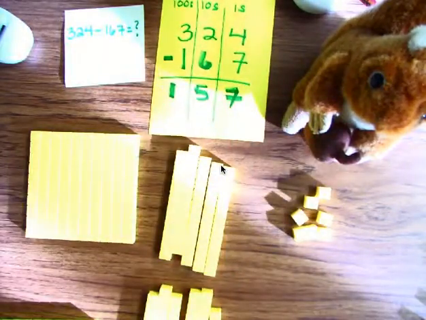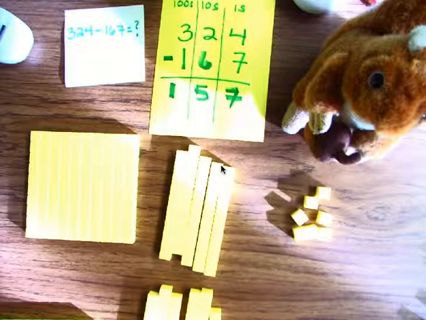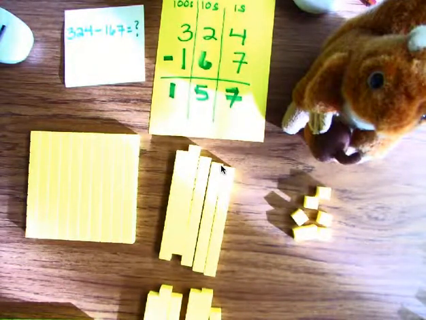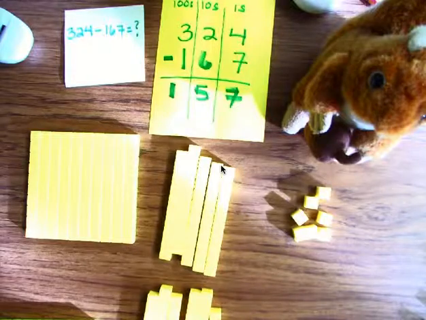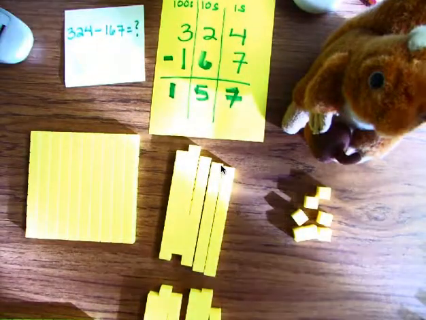Okay? That is how you do the subtraction when you have to use base 10 blocks. That's confusing for some kids. It's not confusing for others. So once again, we're just teaching you some different methods here so that you can feel comfortable when you have to reach into your toolbox and pull out a method that works for you. All right, Mr. Nutty says thanks.